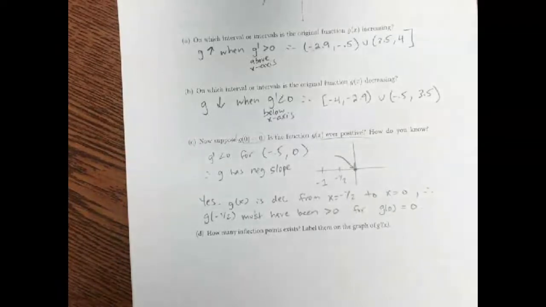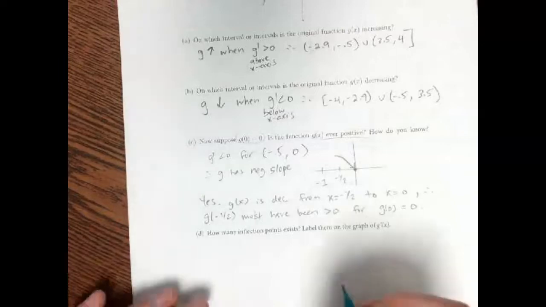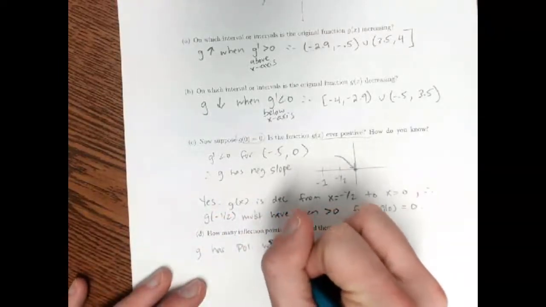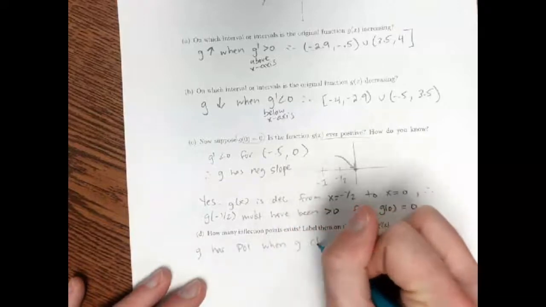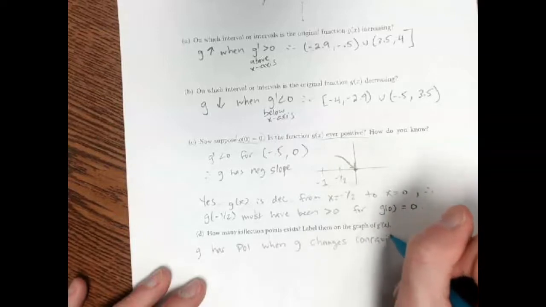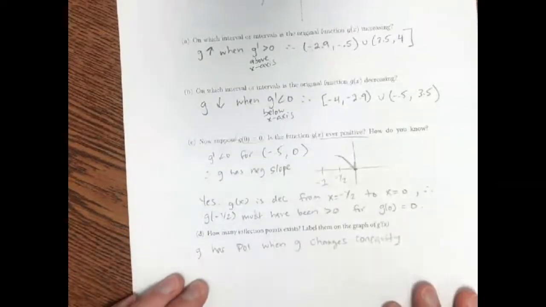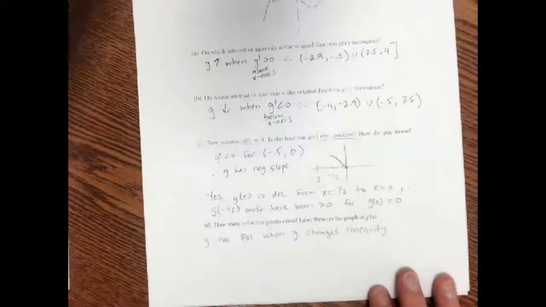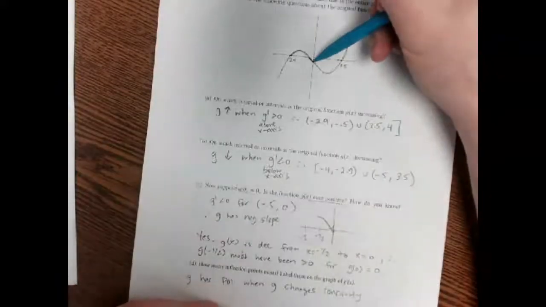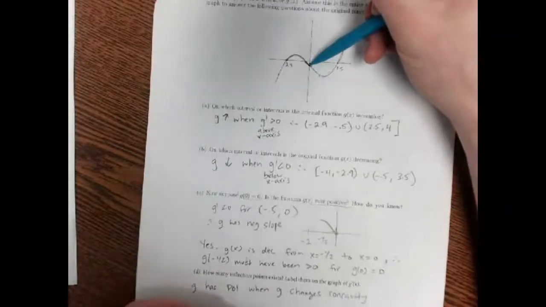Okay, part D. How many inflection points exist? And then label them on the graph of g prime. Well, let's think. g has a point of inflection when g changes concavity. That's the definition of a point of inflection. That's great, but please don't say this point, right? Because this is not the graph of g. Remember, this is the graph of g prime.